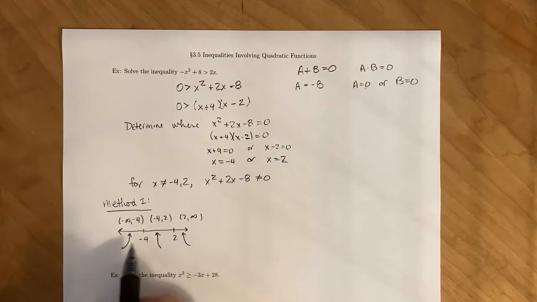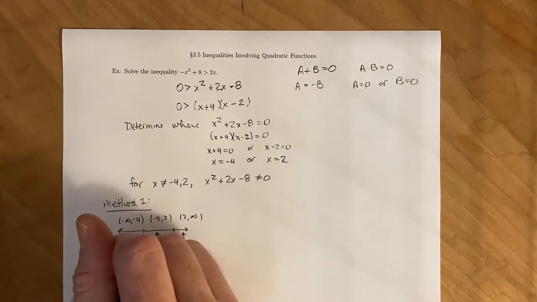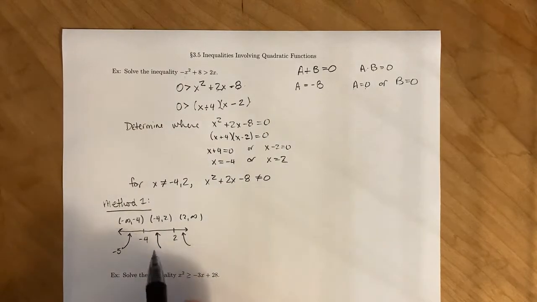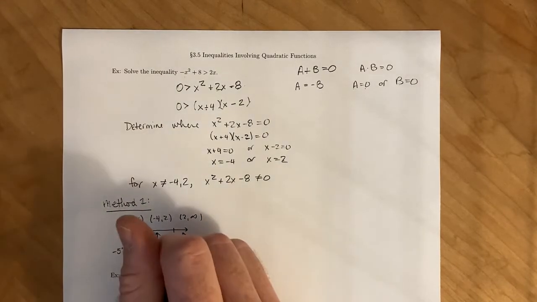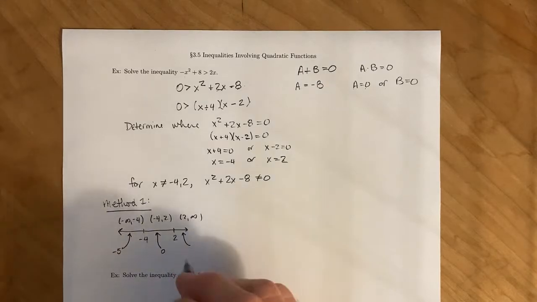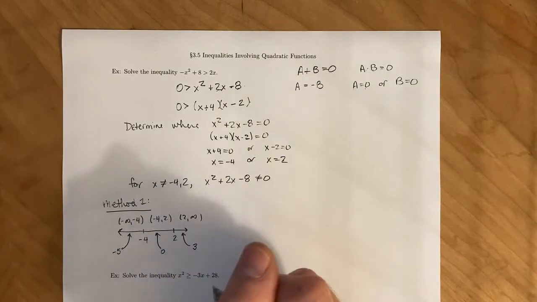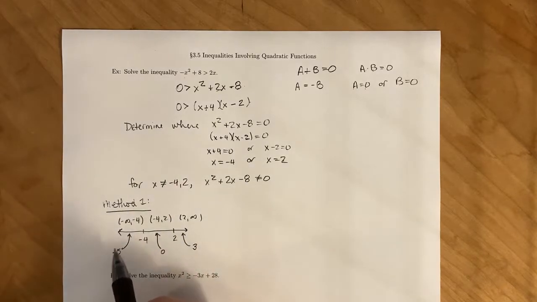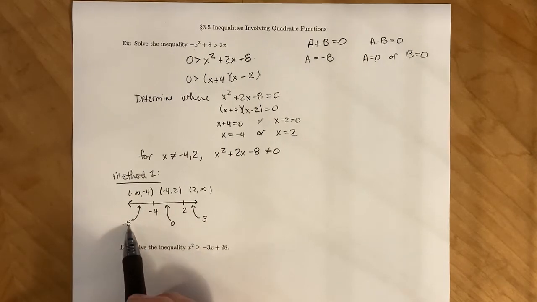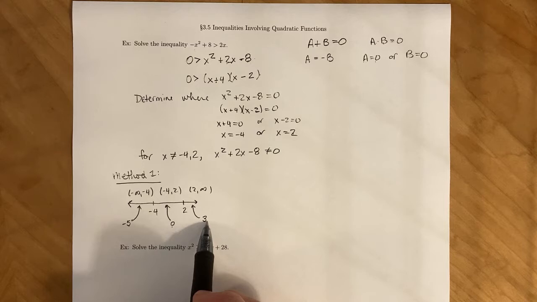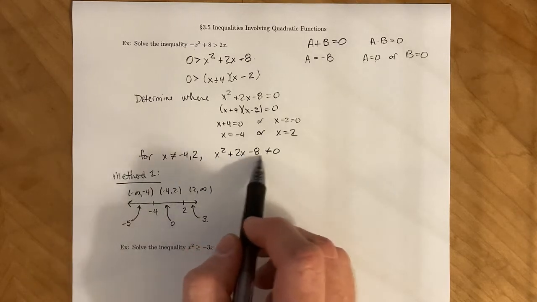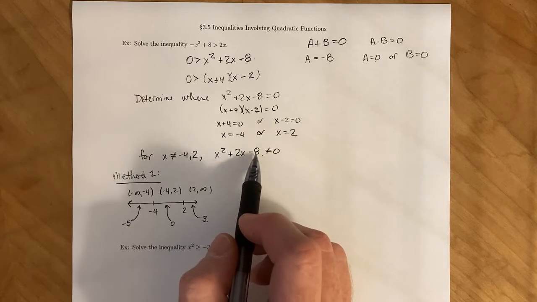Pick your favorite number that's less than negative 4. I'm a big fan of negative 5. Favorite number between negative 4 and 2, always go with the 0. And favorite number that is larger than 2, let's say 3. And what we'll do is plug each of these numbers into the quadratic function and take note of the sign it produces.